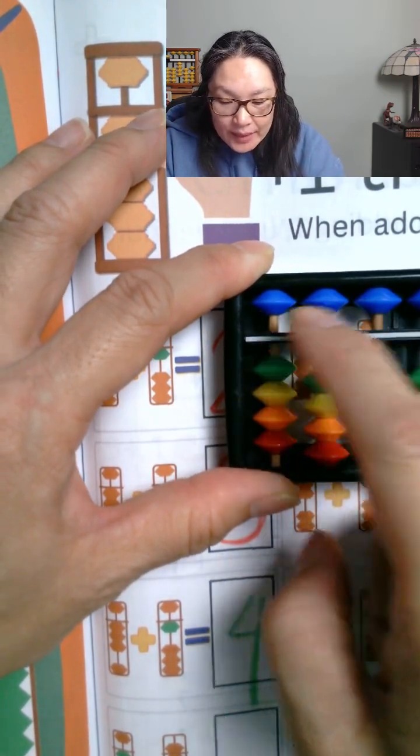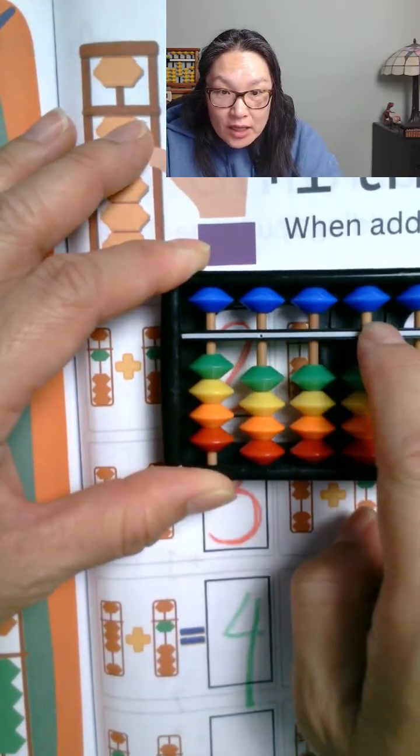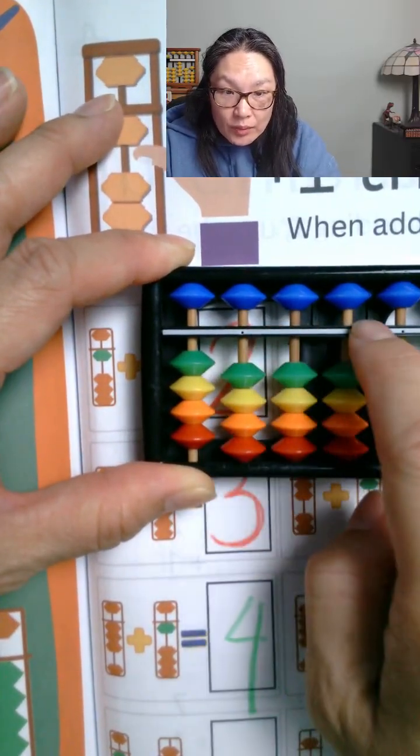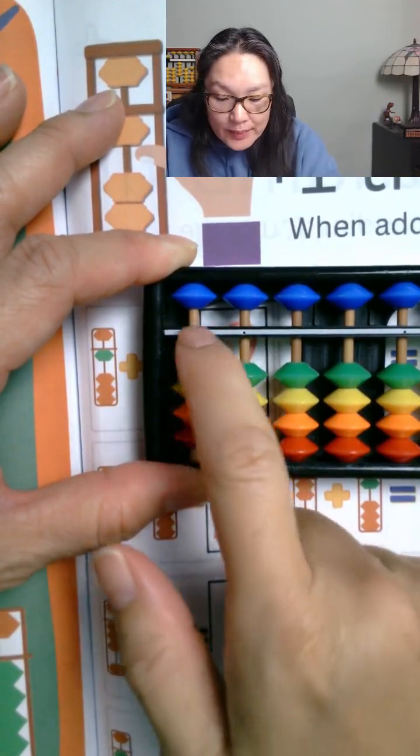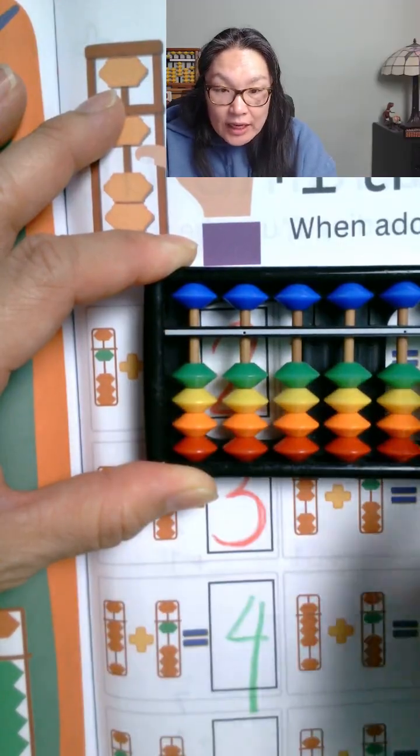So what's going to happen is we focus on this horizontal bar. This horizontal bar, thank you for letting me know. Don't worry, I'm going to continue. Let's backtrack a little bit. So we're going to count on the abacus.